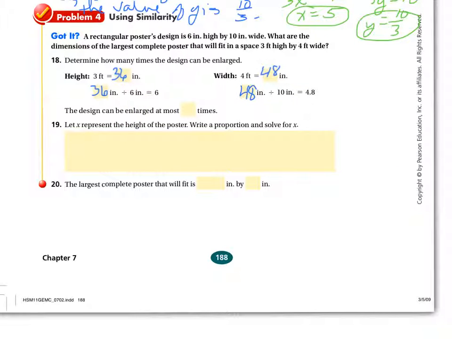And so all they've done is they've taken the 3 feet over here. So we had 3 feet is to 6 inches, as 4 feet is to 10 inches. So that would have been our original proportion.